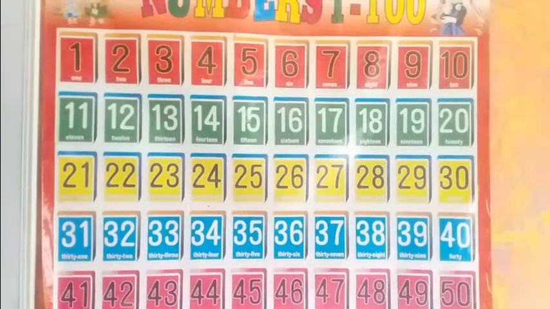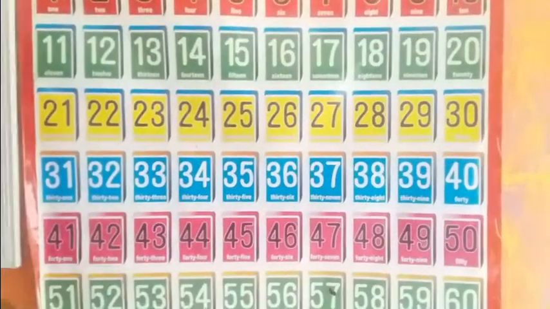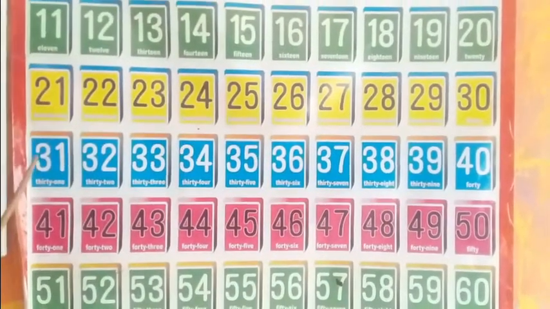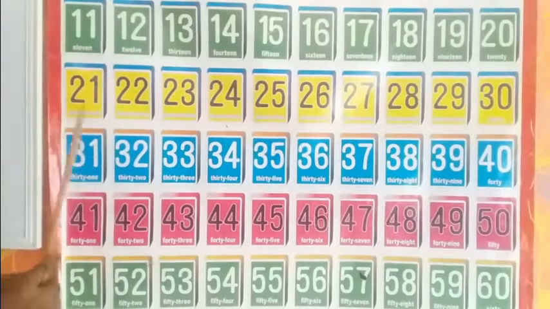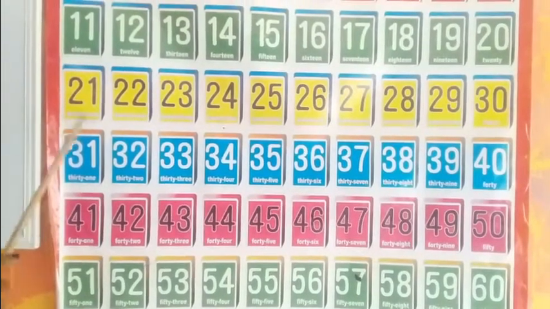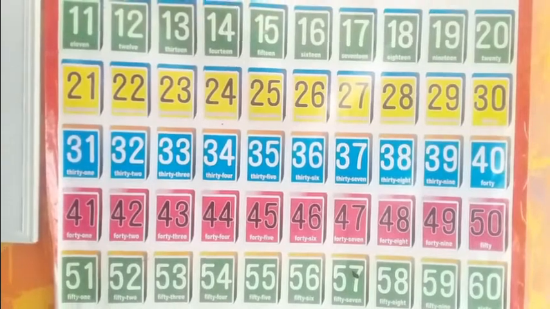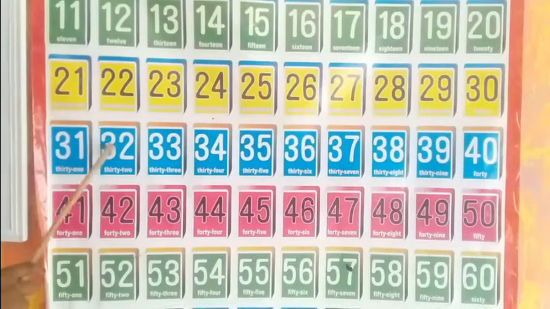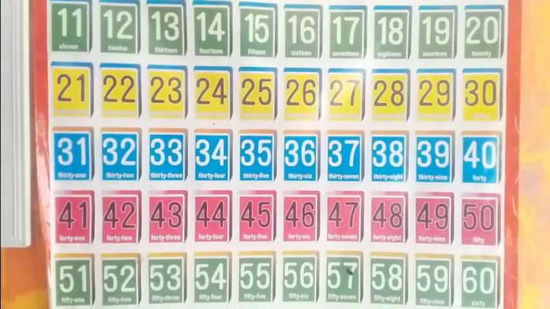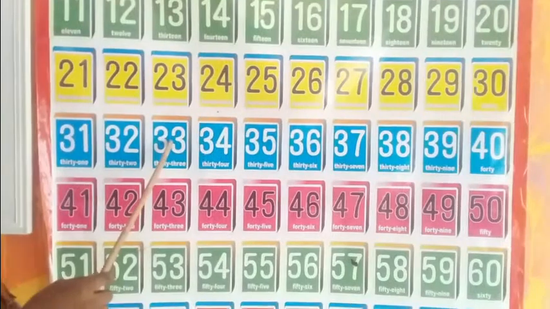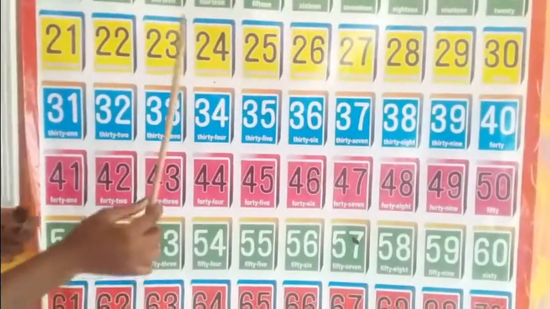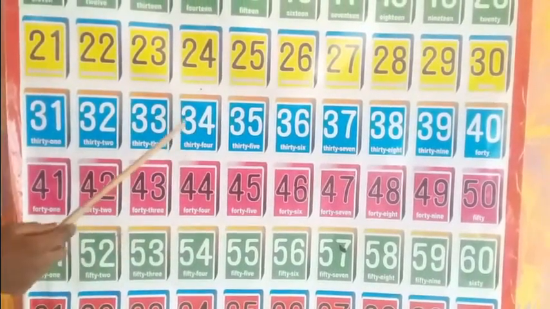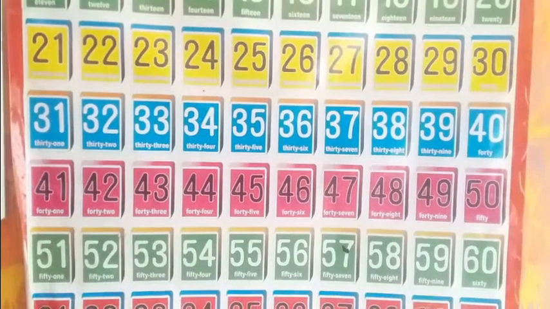Now that's where we'll be taking it from this morning. 30. 3 and 0 is number 30. Now number 31 is 3 and 1. And the next number is number 32, 3 and 2, 32. The next number is number 33, which is 3 and 3, 33. And then the next number is 34, which is 3 and 4, 34.